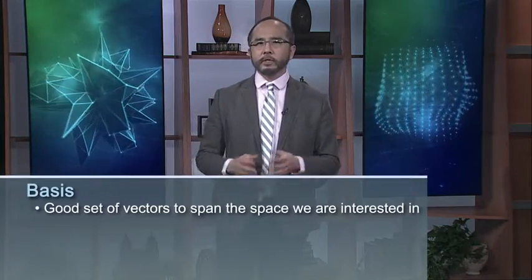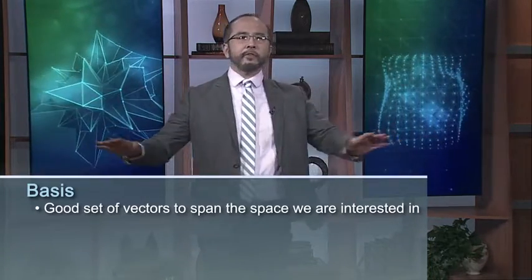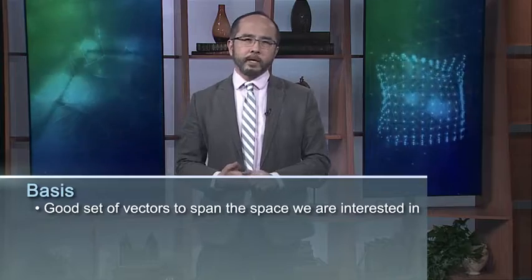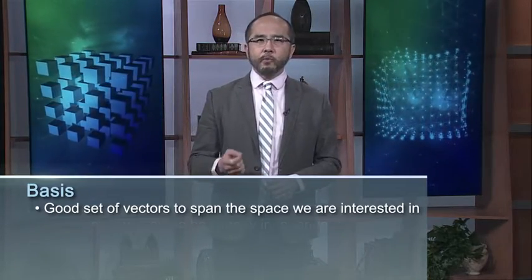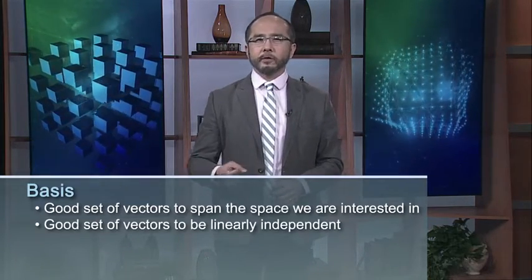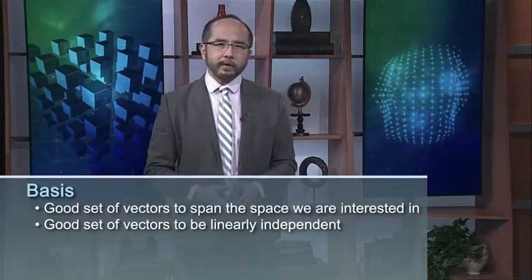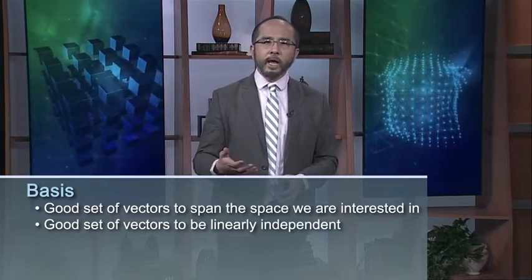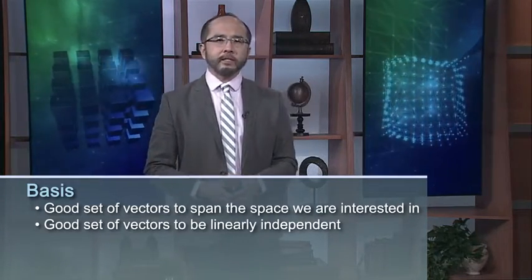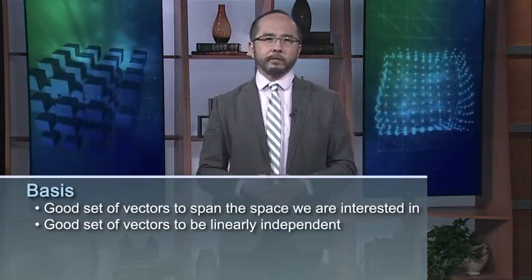So what do we want from what we're calling a basis, this good set of vectors? Well, the first thing is that we want the good set of vectors to span the space we're interested in. The second is that we want them to be linearly independent, so there isn't redundancy in how we express the vectors. There's only one way to write any vector as a linear combination of those vectors.